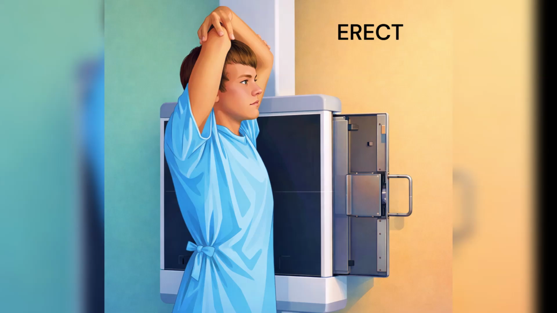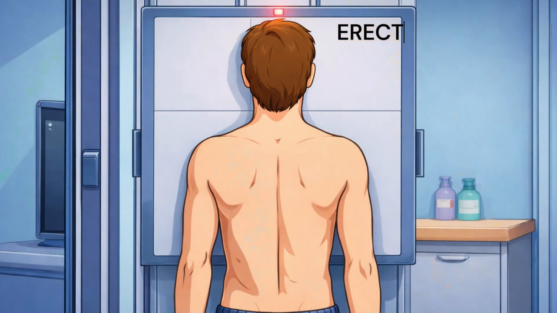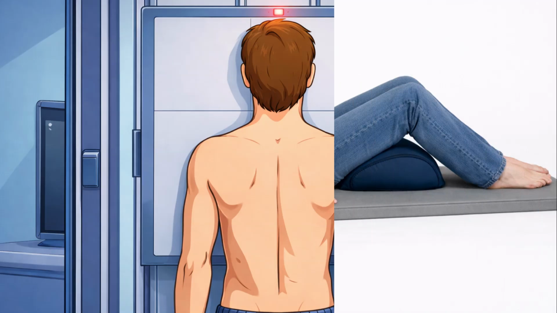Erect finds great application in chest and abdominal imaging, where air fluid levels need to be demonstrated. It also reveals findings that are not visible in the supine or prone positions. Simply put, if gravity matters for what you are looking for, then erect positioning matters.